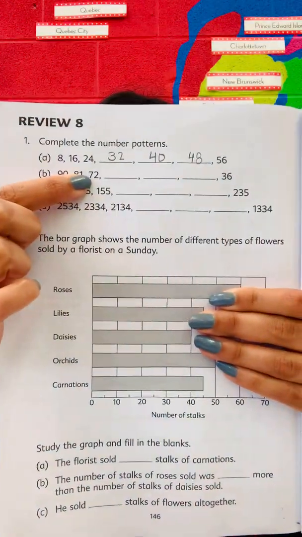Now the next one, it is 90, 81, and 72. If you look carefully, we jumped from 90 to 81. That means we subtracted something. That means we are going back, right? So instead of going up, we are going down, because we were at 90, but all of a sudden we are at 81. So what is the difference? Out of 90, what do you subtract that you would get 81?